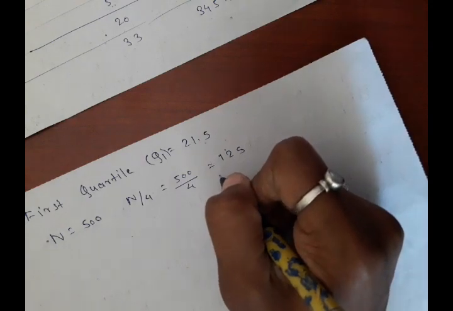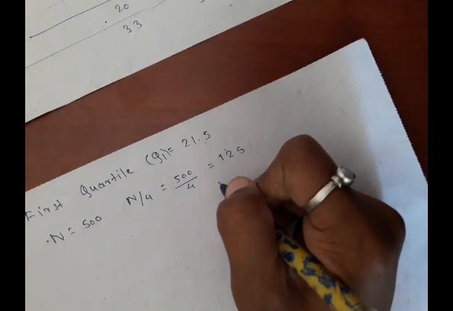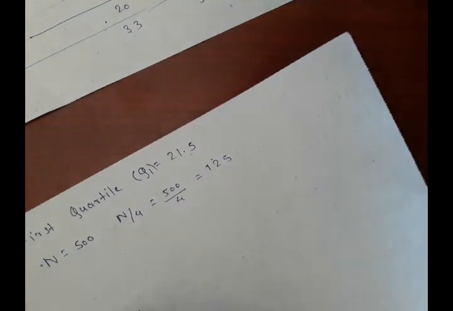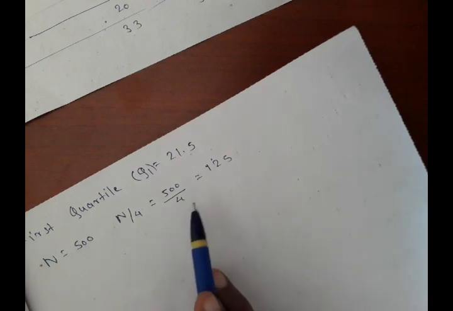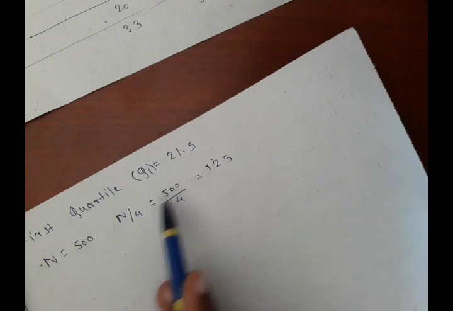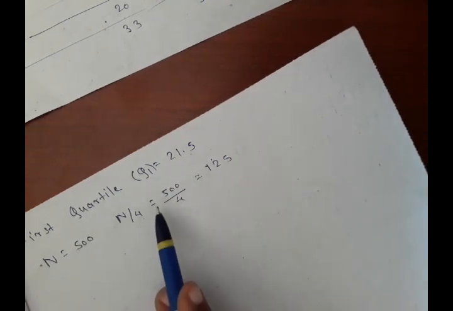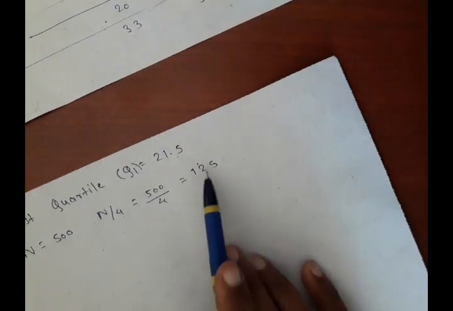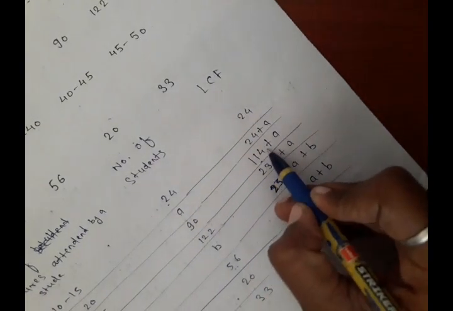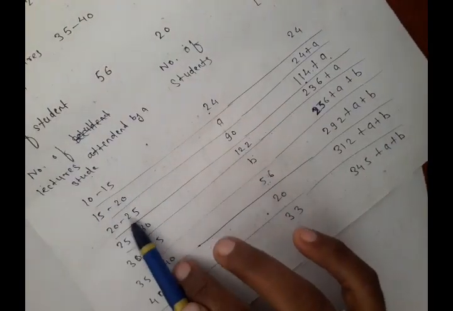Next, locate the Q1 class. What does the Q1 class mean? The class corresponding to which the less than cumulative frequency is just greater than or equal to N by 4 is the Q1 class. So 125 is just less than 114 plus A, so the Q1 class is 20 to 25.